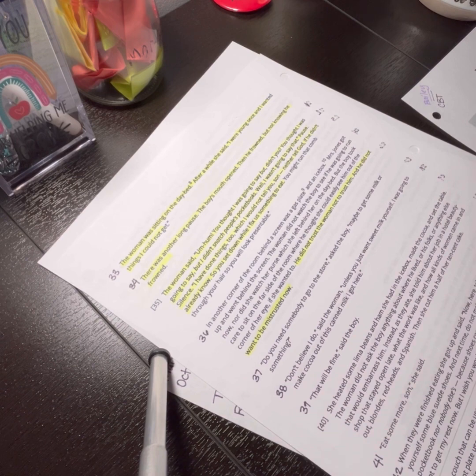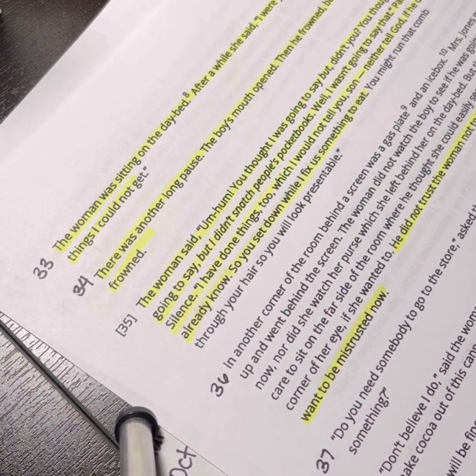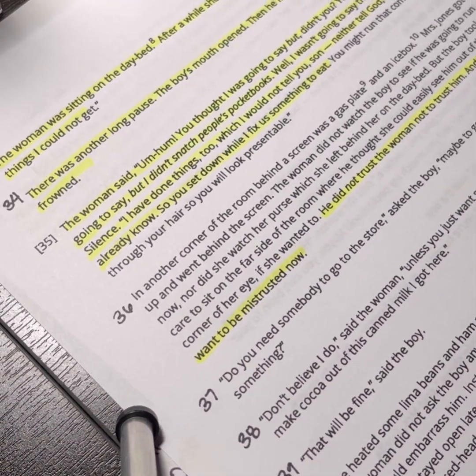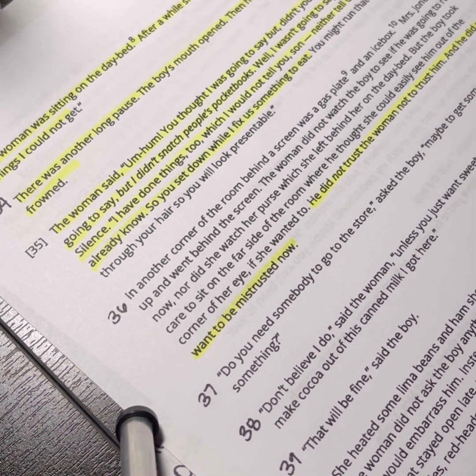In another corner of the room, behind a screen, was a gas plate and an icebox. Mrs. Jones got up and went behind the screen. The woman did not watch the boy to see if he was going to run now, nor did she watch her purse, which she left behind her on the daybed. But the boy took care to sit on the far side of the room where he thought she could easily see him out of the corner of her eye, if she wanted to. He did not trust the woman not to trust him, and he did not want to be mistrusted now.